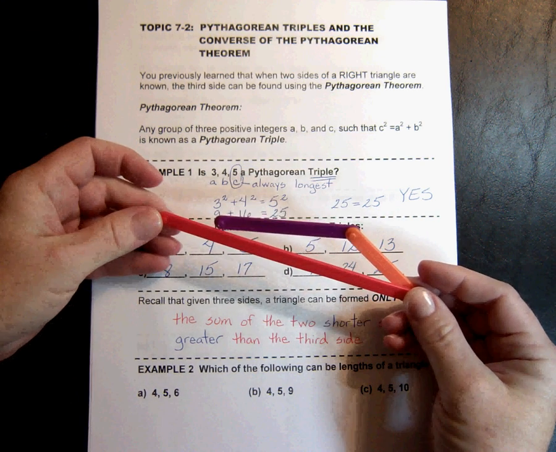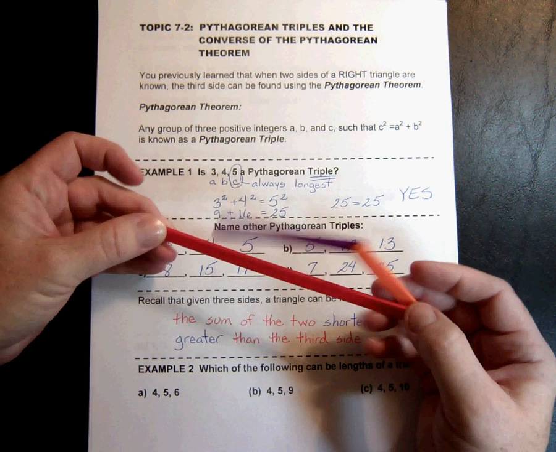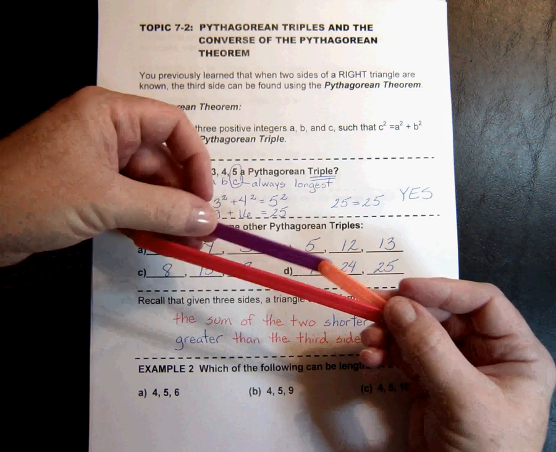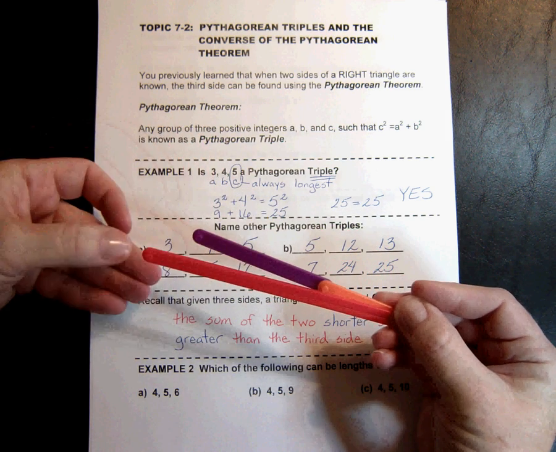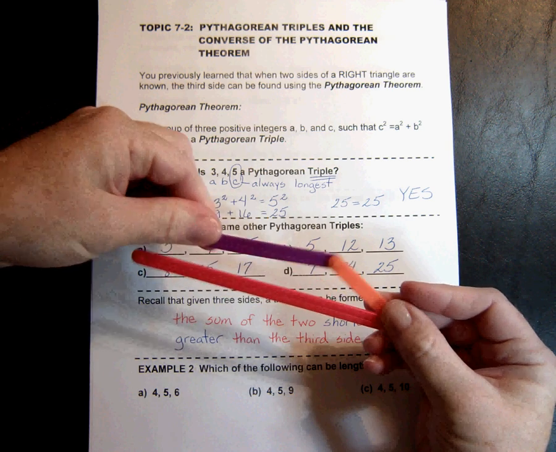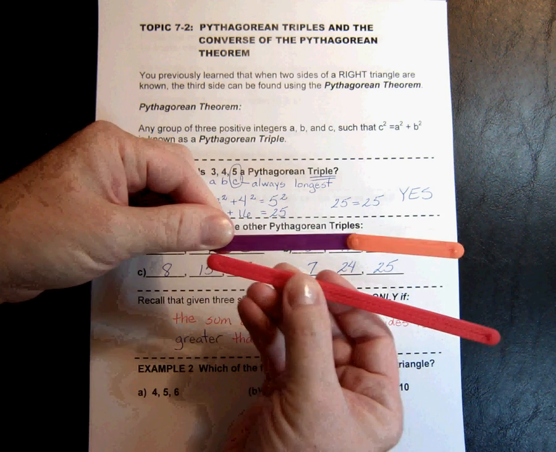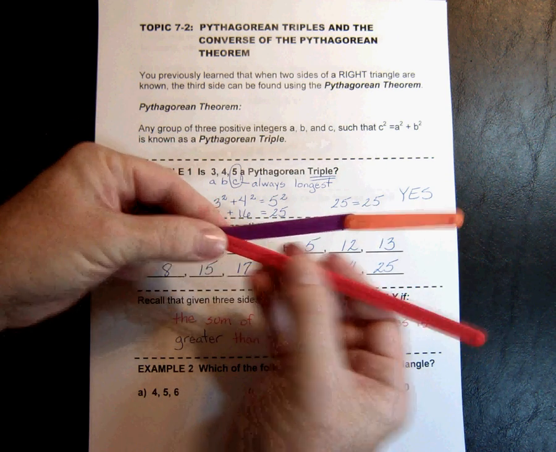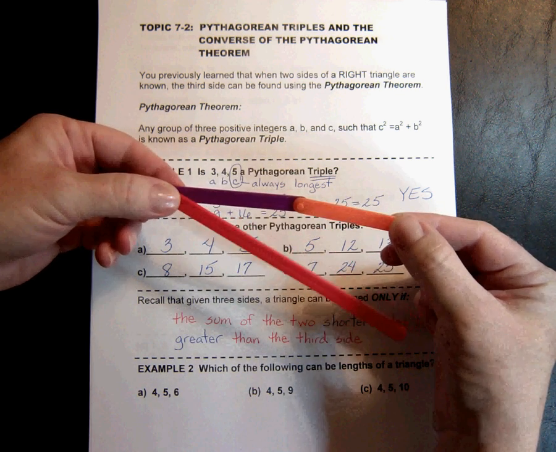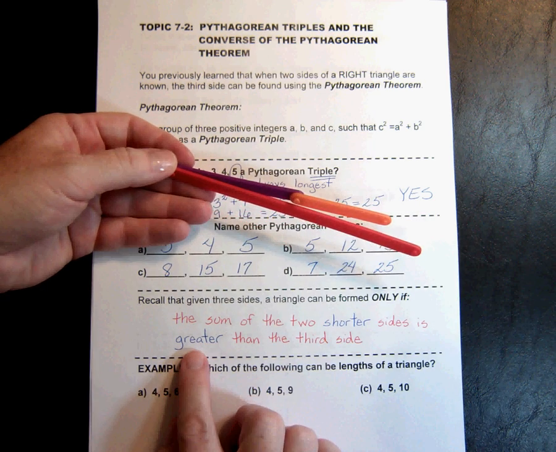If I have the longest side being red, the other two, orange and purple, added together would have to be longer than that red in order to form a triangle. You notice that I cannot snap these together unless I bend it, and it would snap apart. So this could not form a triangle because the two shorter sides would not be greater. You've got to remember that it's got to be greater than.